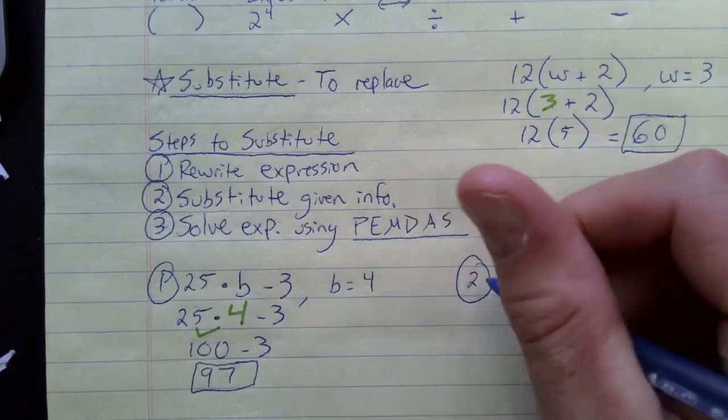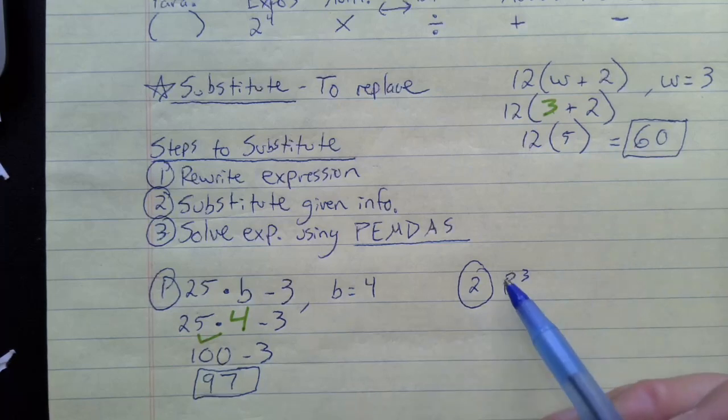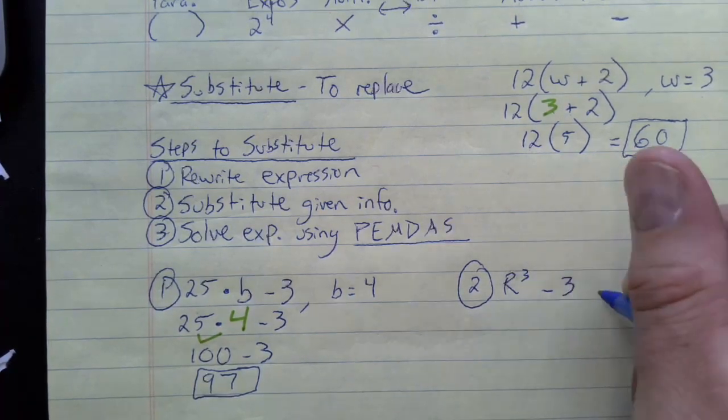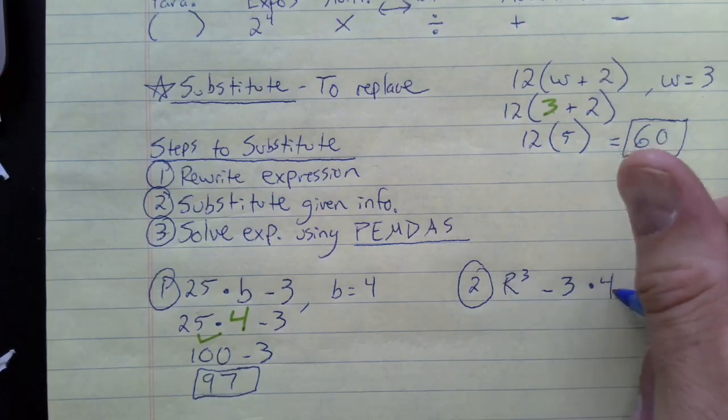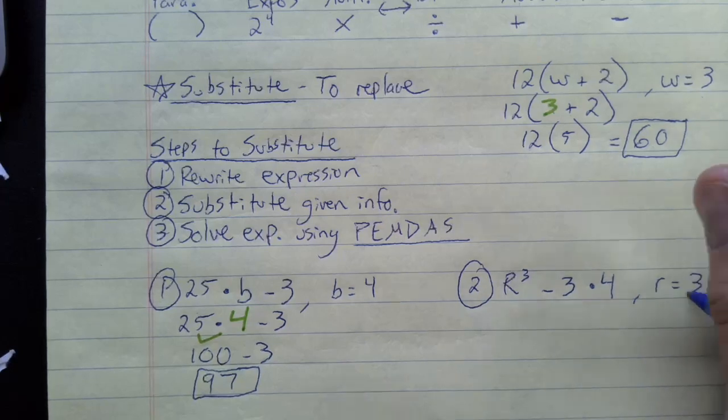Number 2 is r to the third power. Pirates would like this one. r to the third power minus 3 times 4, where r equals 3.